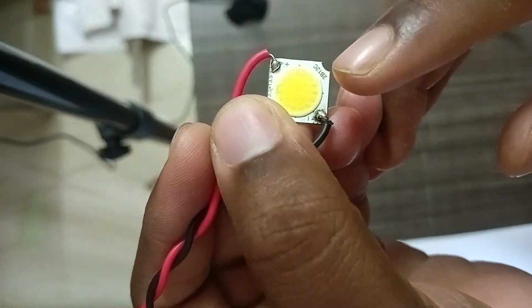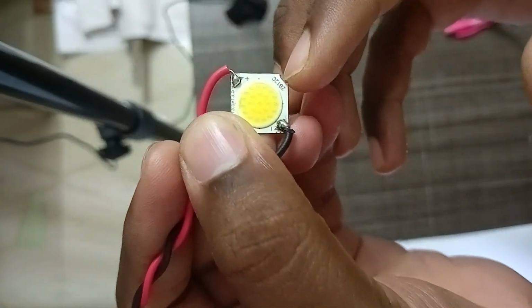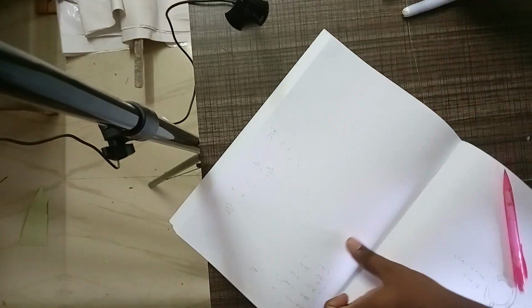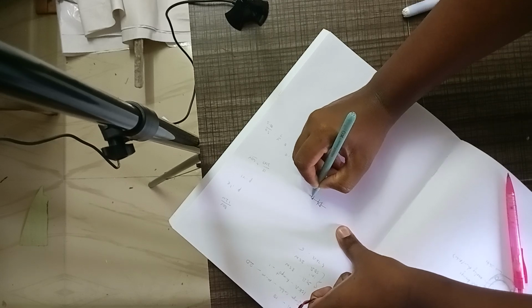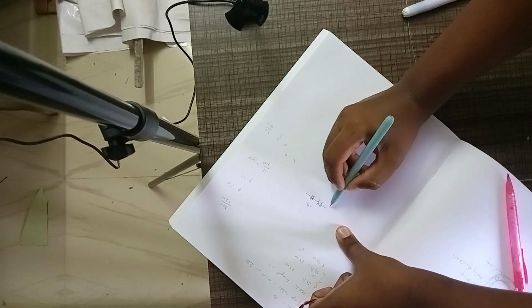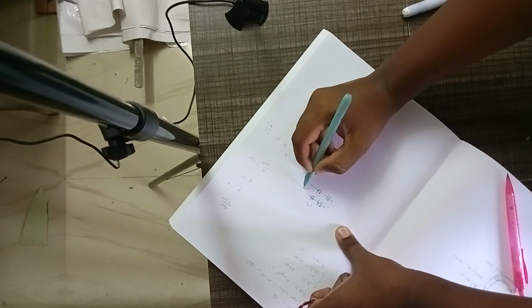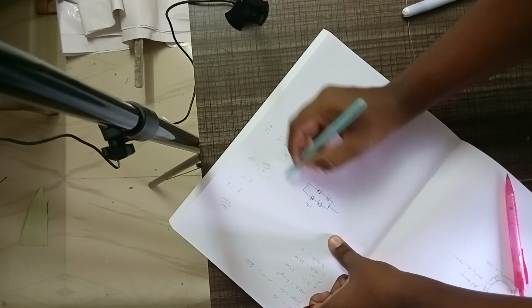So 2B12C: 2B represents how many parallel strings there are, and 12C means how many LEDs are in series. So it is like this: in series there are 12 LEDs, and there are 2 of these strings in parallel. And we already know voltage remains the same in parallel and divides in series.